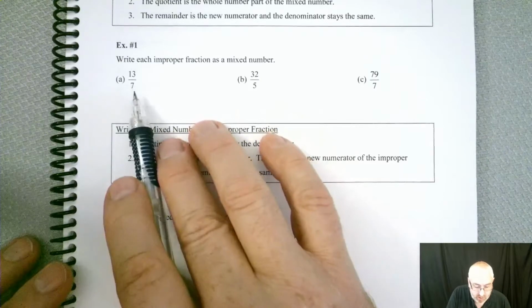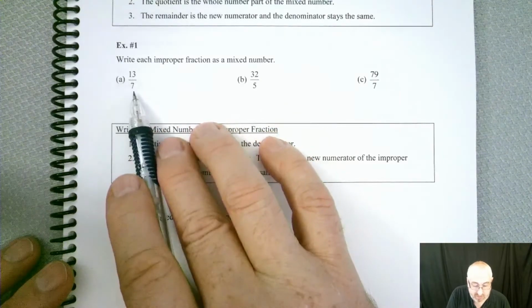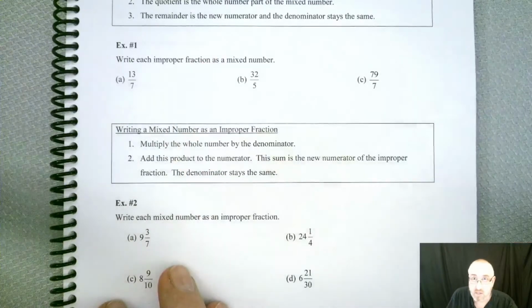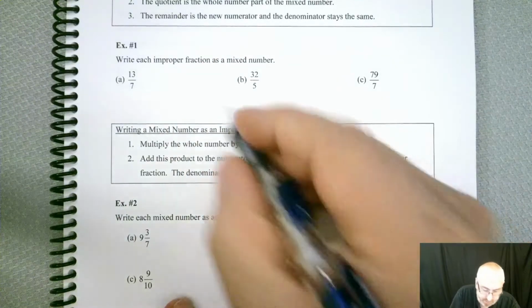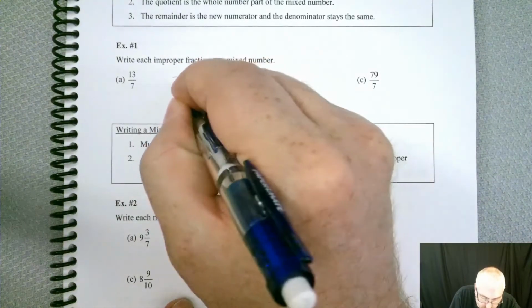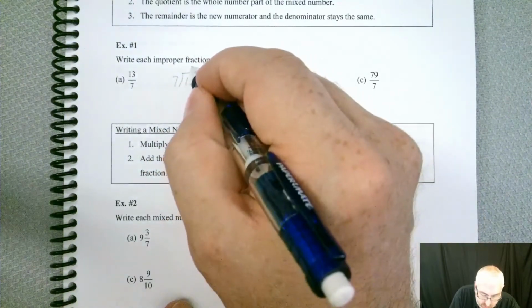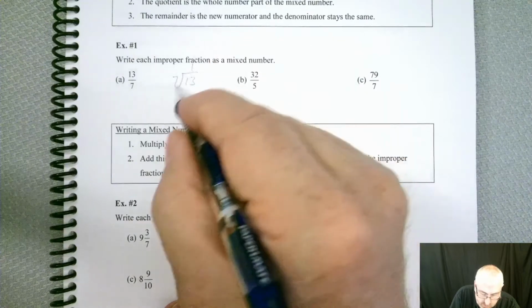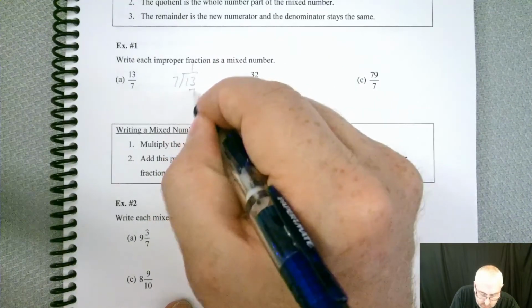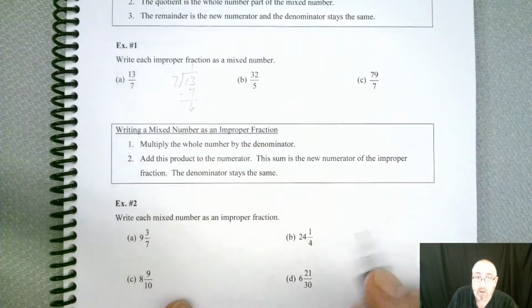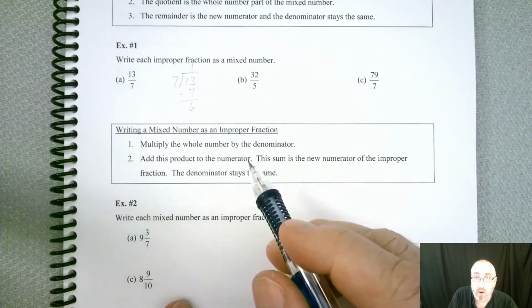So if we wanted to see what 13/7 would be as a mixed number, we want to divide. All of this is just going to be based off of long division. So if we said, okay, 7 goes into 13, how many times? Well, 7 goes in once. So 1 times 7 is 7, and then we subtract to get 6. So now we have all the pieces we need for our mixed number.